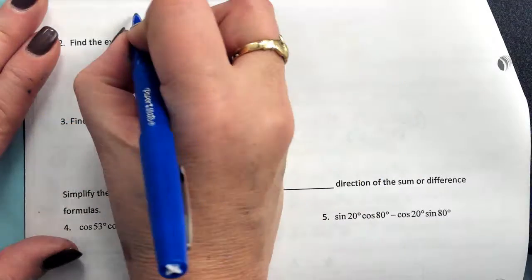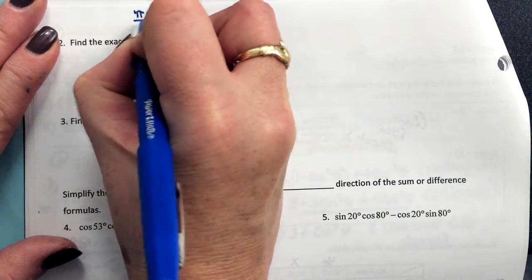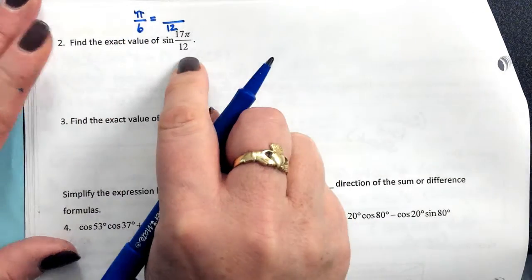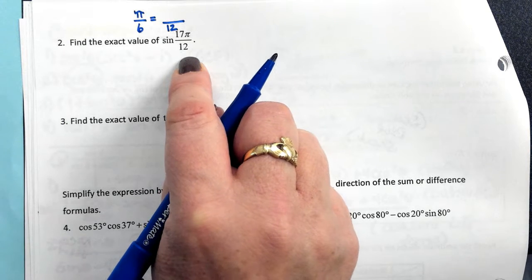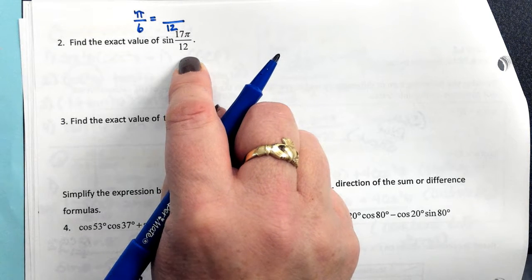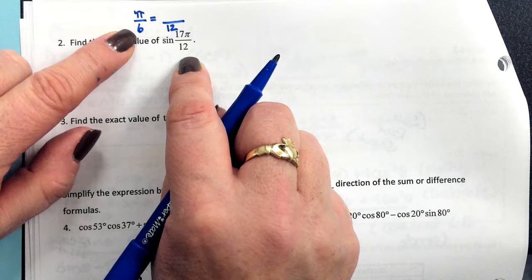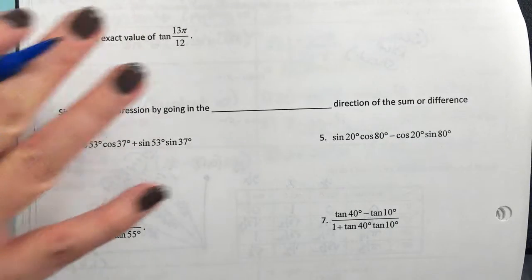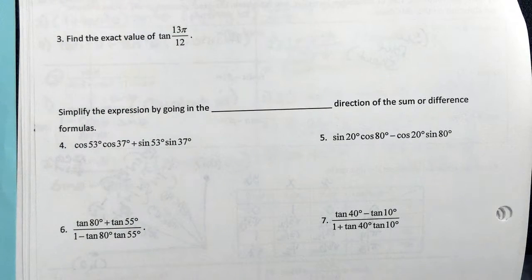So what you need to do is look at all of your special angles from the unit circle with a denominator of 12, because I want to find what the sine of 17 pi over 12 is going to be. So what would pi over 6 look like with a denominator of 12? That would be what? How can I rewrite pi over 6 with that common denominator? Yep, 2 pi over 12.